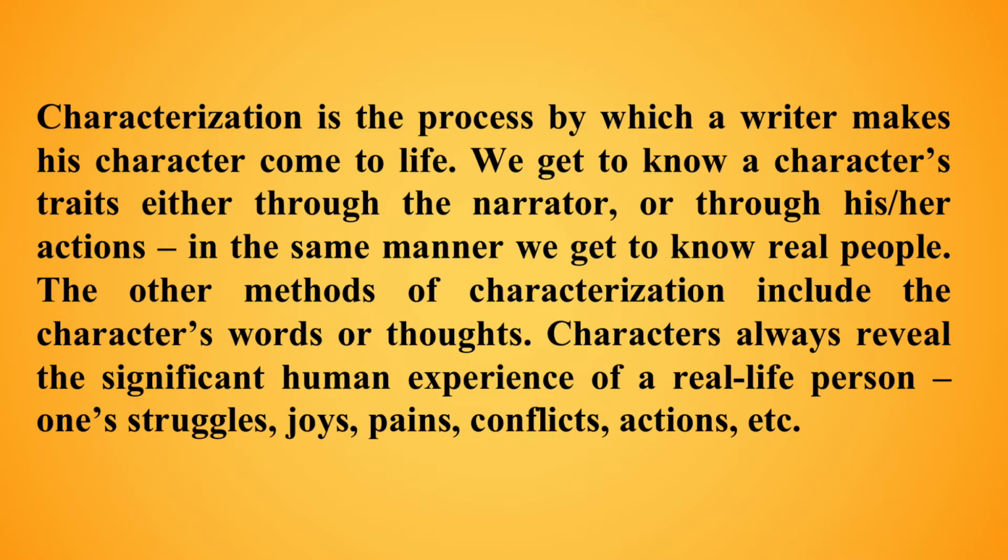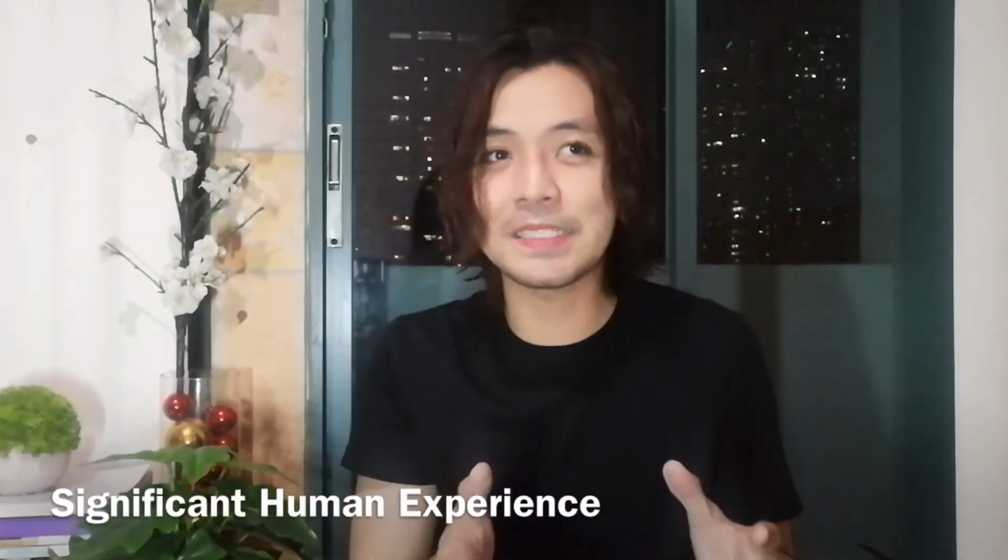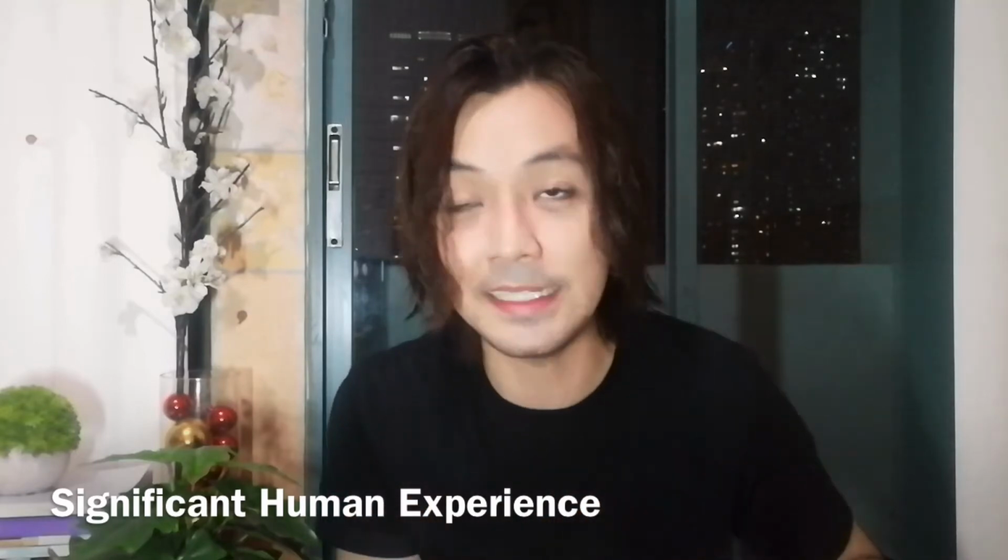Characterization is the process by which a writer makes his character come to life. We get to know a character's traits either through the narrator or through his or her actions. In the same manner, we get to know real people. The other methods of characterization include the character's words or thoughts. Characters always reveal the significant human experience of a real person. One's struggles, joys, pains, conflicts, actions, etc. I mentioned the term significant human experience or SHE. Significant human experience is something that is revealed in characterization.